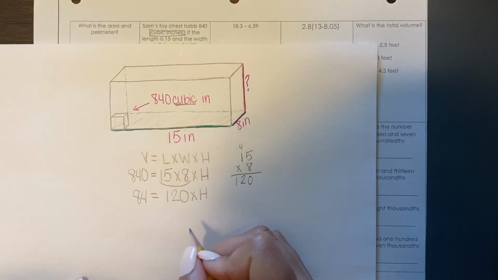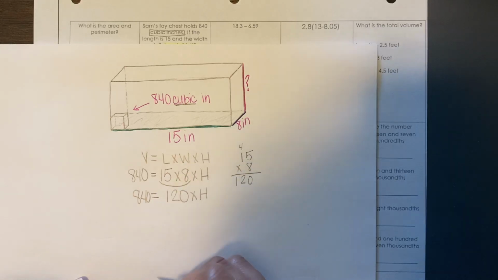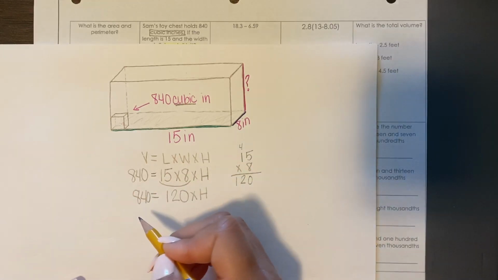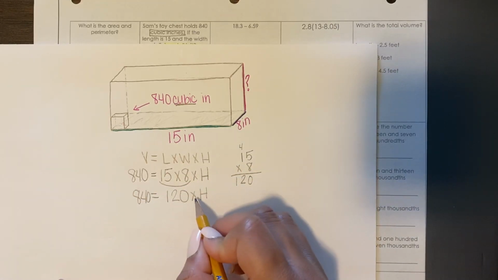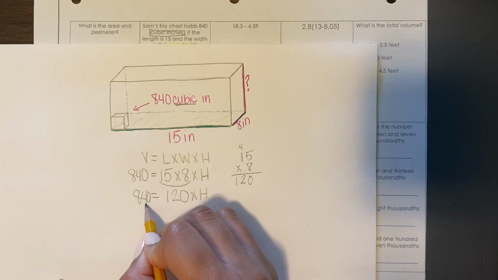Now what we need to do is figure out how tall it is. So we're given the volume. So we know that 120 times some number is going to give us 840.